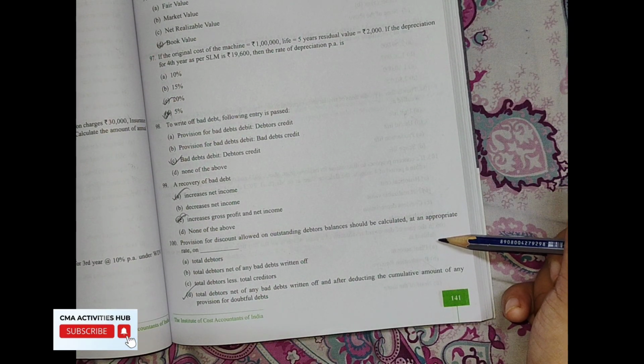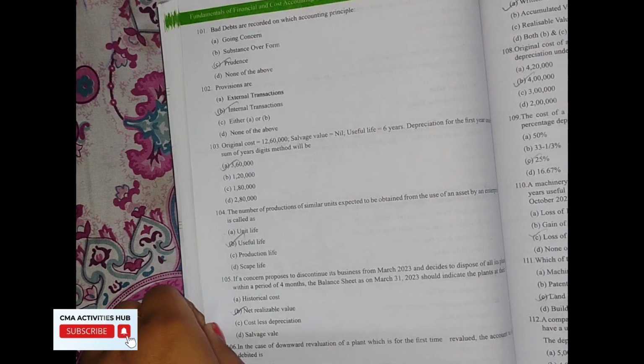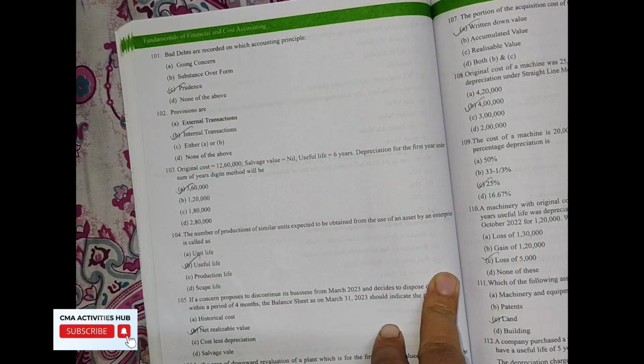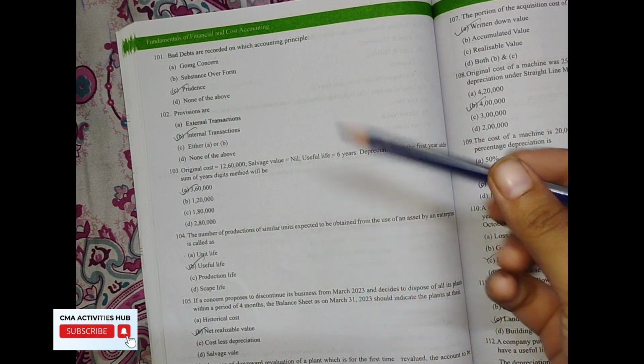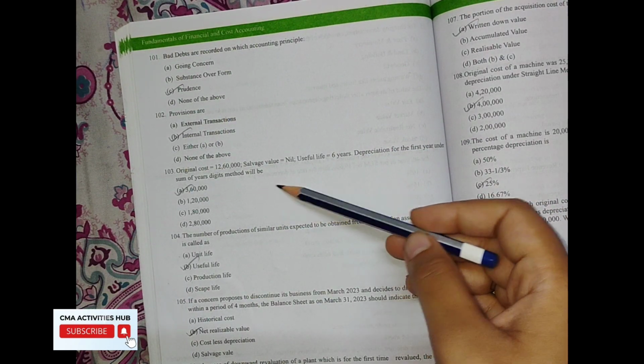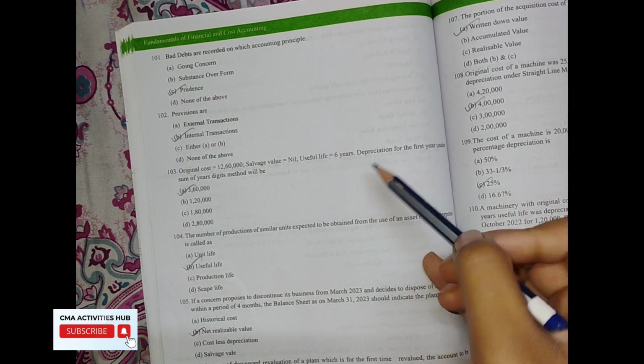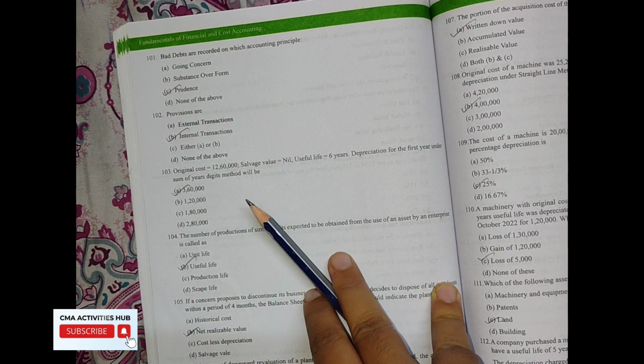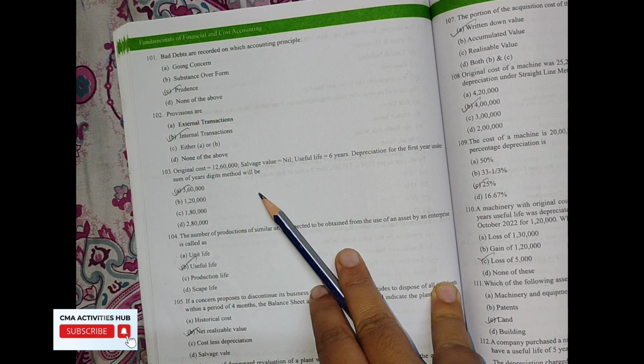Provision for discount allowed on outstanding debtors balances should be calculated at an appropriate rate on total debtors net of any bad debts written off and after deducting the cumulative amount of any provision for doubtful debts. Bad debts are recorded on which accounting principle? Prudence. Provisions are internal transaction. Original cost 12,60,000, salvage value nil, useful life 6 years, depreciation for the first year under sum of years digits method will be 3,60,000.